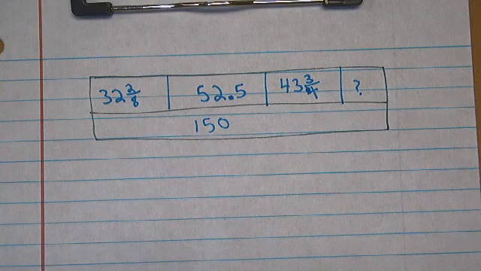Then he bought another box for 52 and 5/10 grams, and then at another store he bought another box that had 43 and 3/4 grams. One day I'll make those tortillas. Just kidding. Here it is. That's the word problem. Now I've made this model to illustrate what's going on.